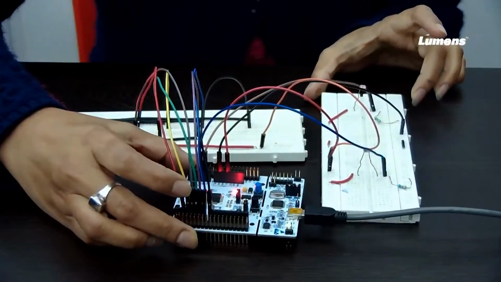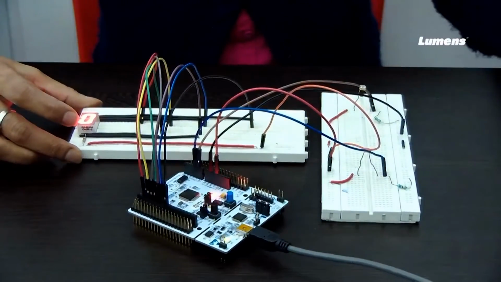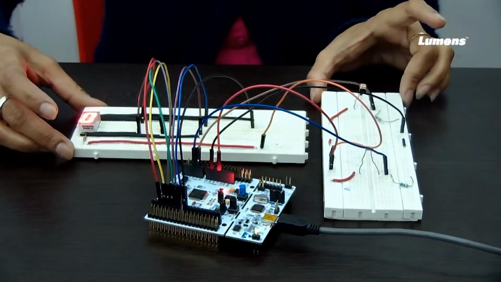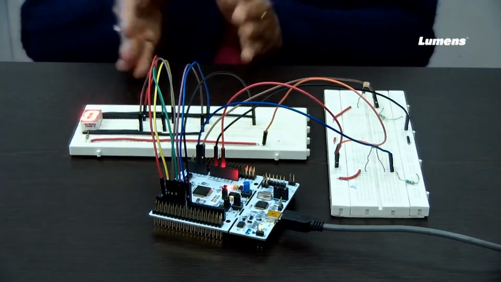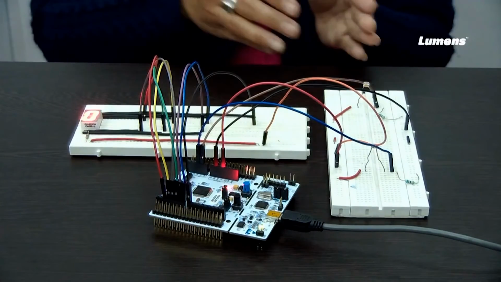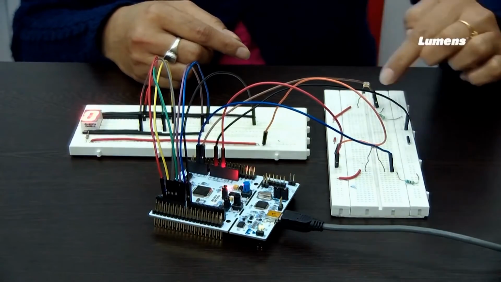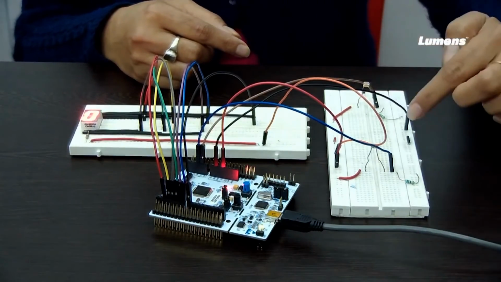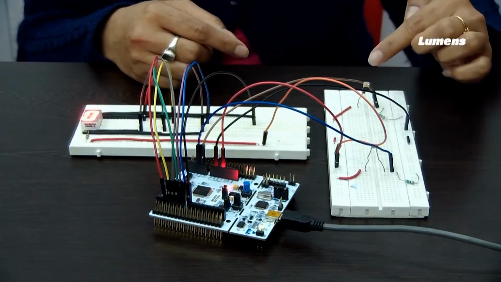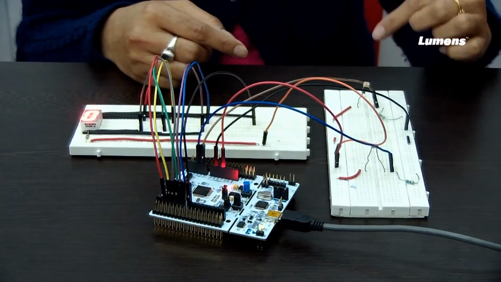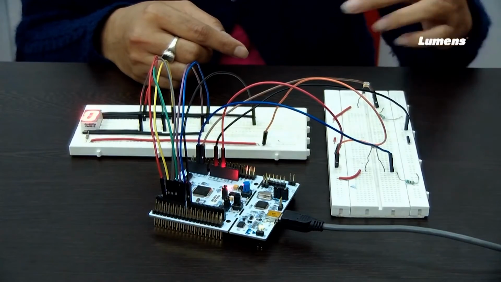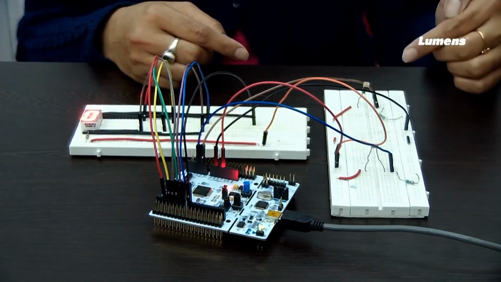So we have seen in a simple way how we can make a person counter. If you have 2 points, one your entry point and another exit point, at both the points you can keep an LDR which will record the interruptions that are taking place.